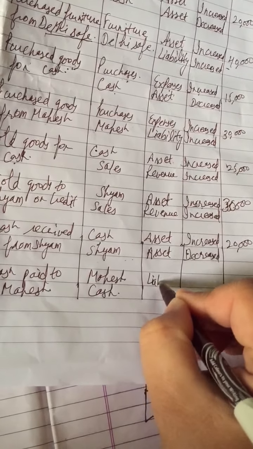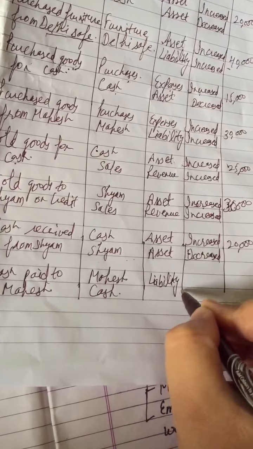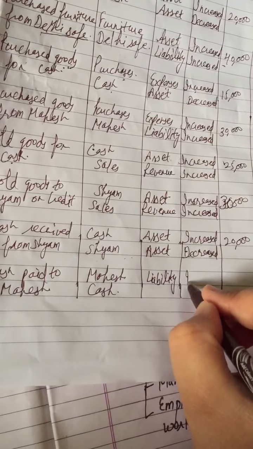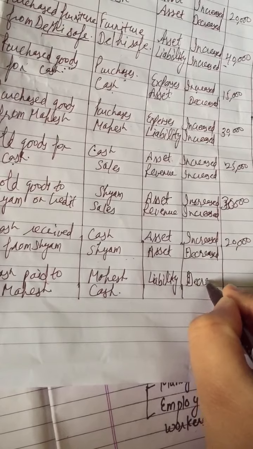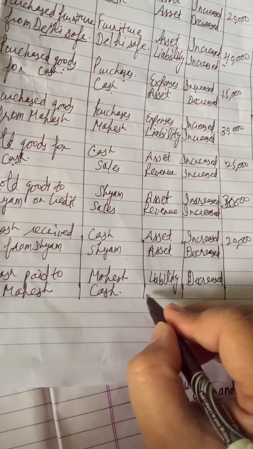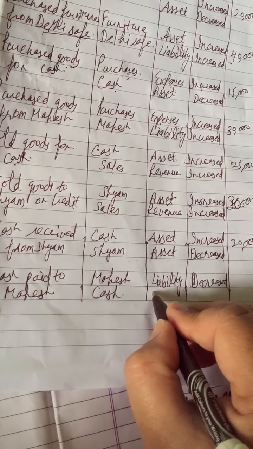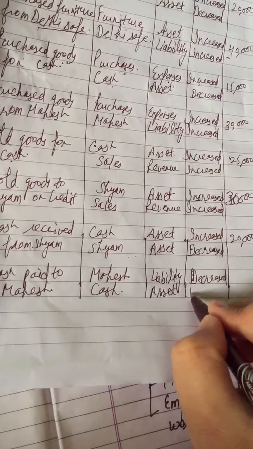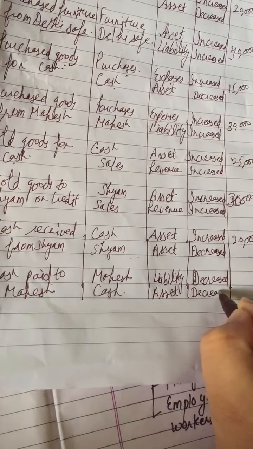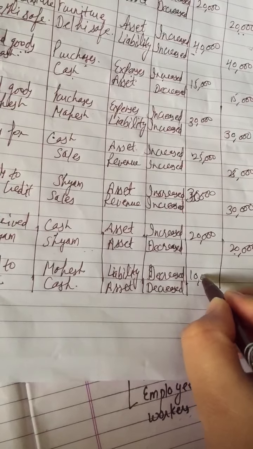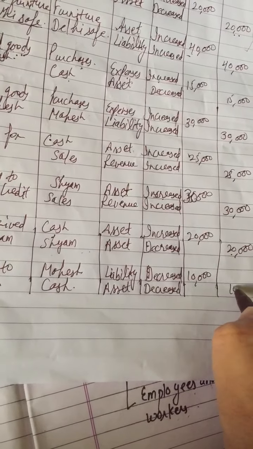Mahesh was a liability of the business and we have paid him, so the liability is decreased by the amount that we have paid. And cash is an asset for the business and we have paid cash, so the asset of the business will also decrease by the amount of 10,000.